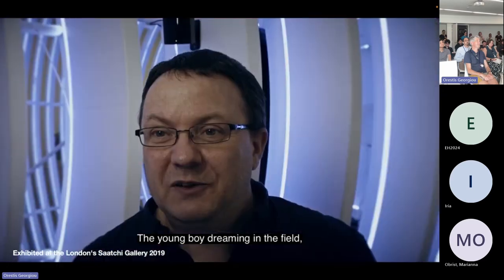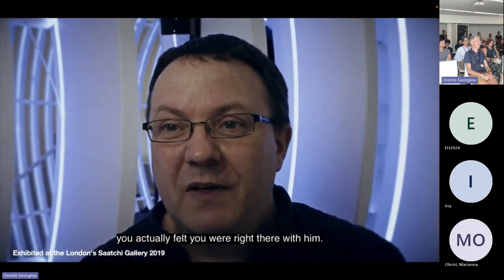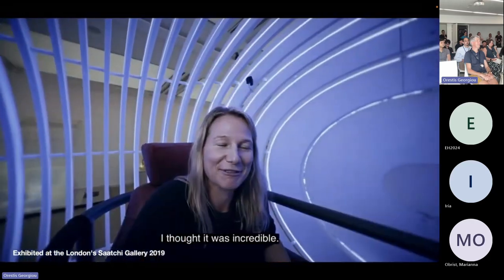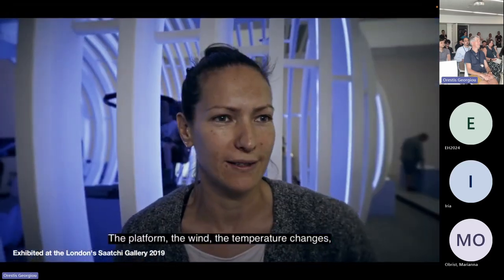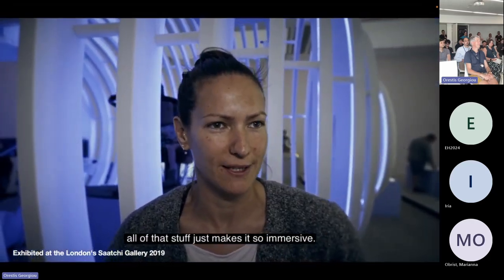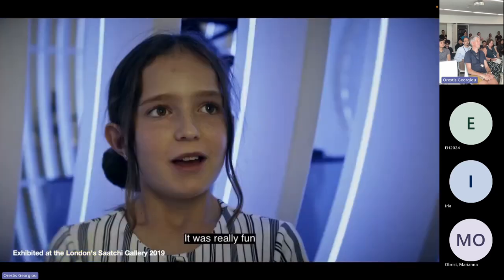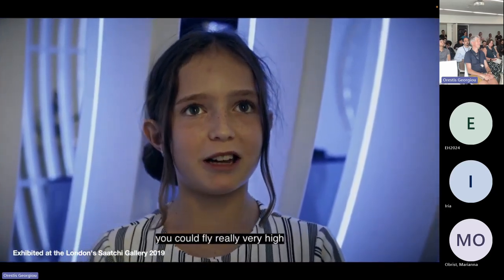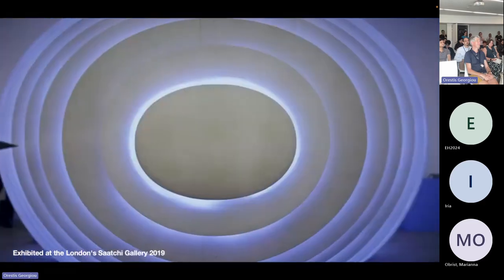A young boy dreaming in the field, you actually felt you were right there with them. Jeepers, you really feel like you're flying, it's super. I thought it was incredible. The platform, the wind, the temperature changes, all of that stuff just makes it so immersive. It was amazing. It was really fun because when you were a bird, you could just fly really high and then you could just soar down.